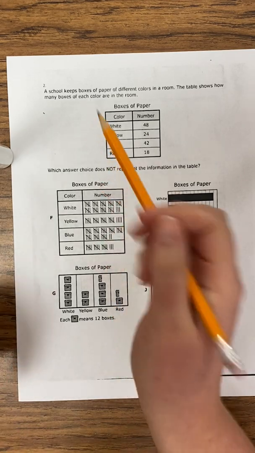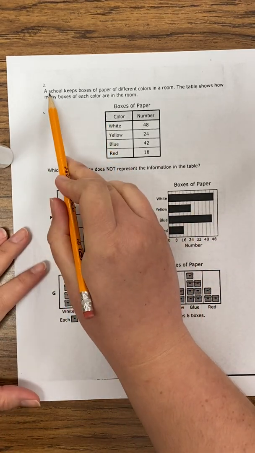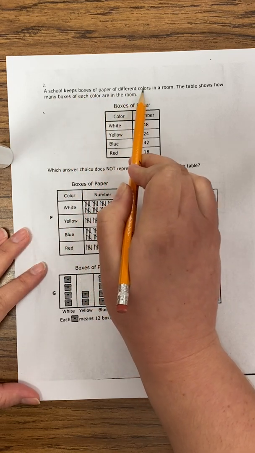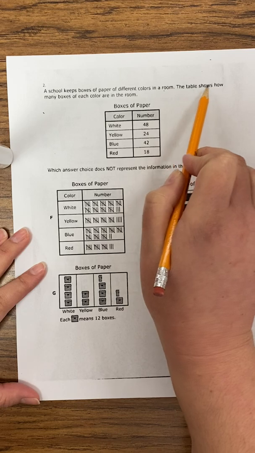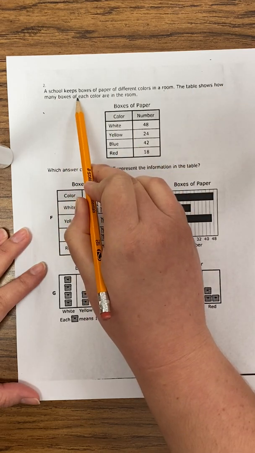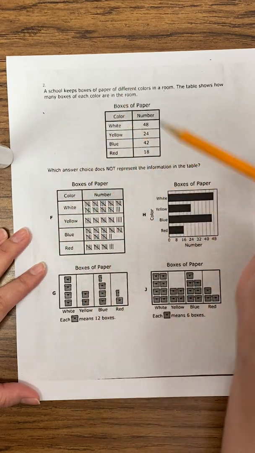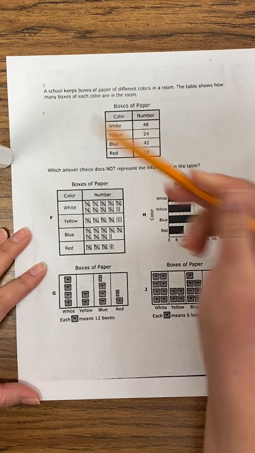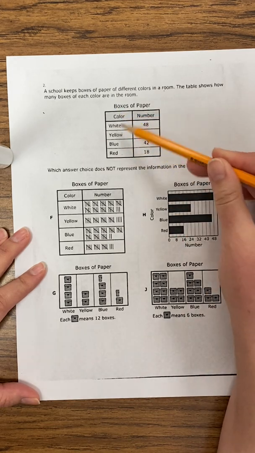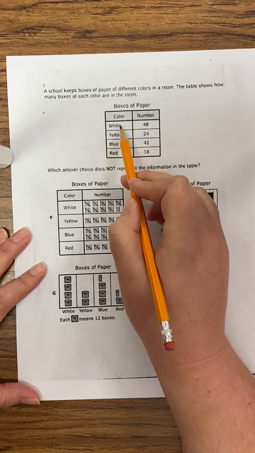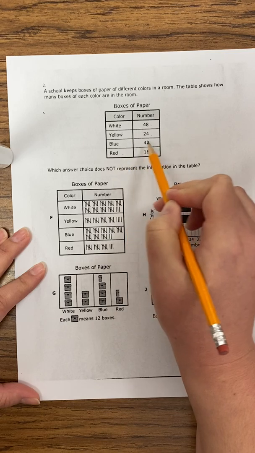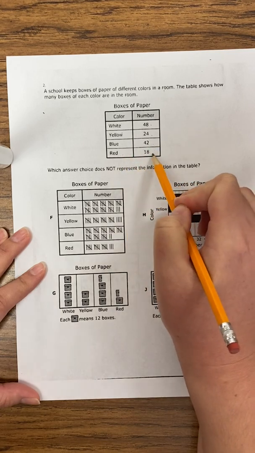So let's go ahead and read the question. A school keeps boxes of paper of different colors in a room. The table shows how many boxes of each color are in the room. All right, so we have color, which is white, yellow, blue, and red. And then we have the number of the color of paper. So we have white, we have 48 pieces of paper. Yellow is 24, blue, 42, and red, 18.